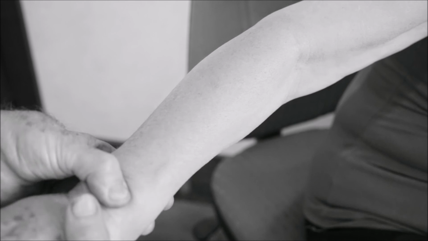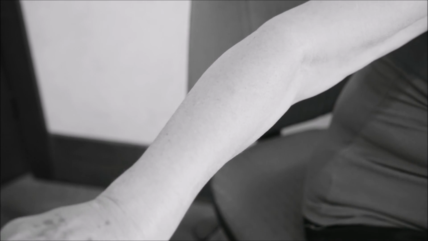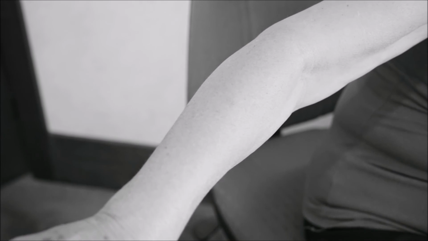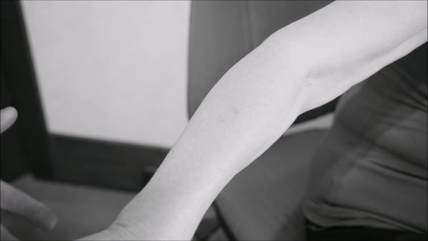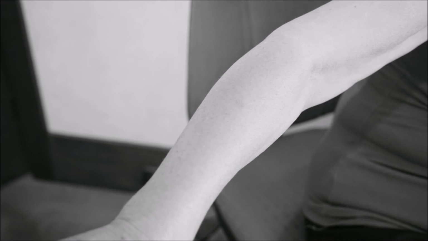Very simple and easy. The arm is then rested for about 30 seconds or so, and then you can proceed with wrist techniques, thumb techniques, finger techniques or elbow techniques as is required.